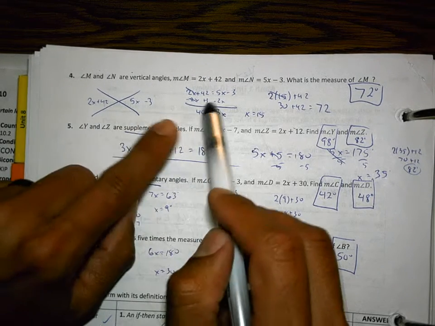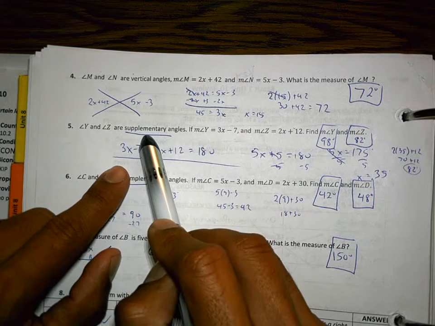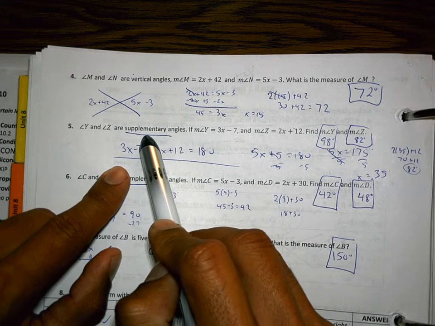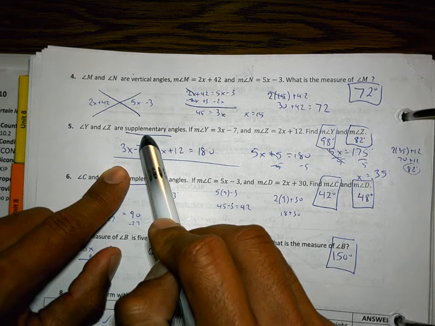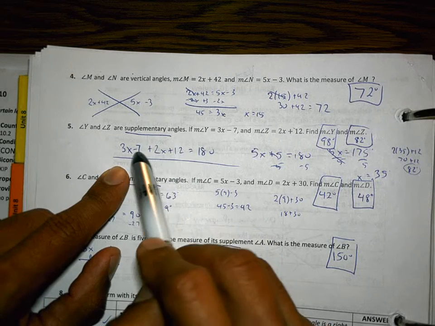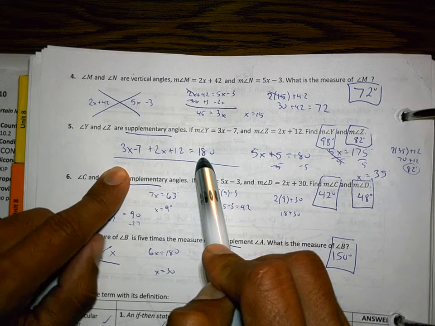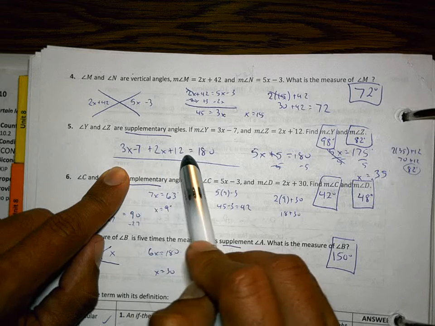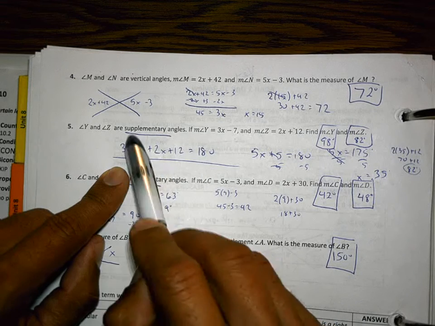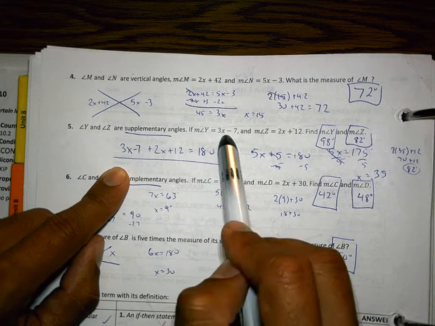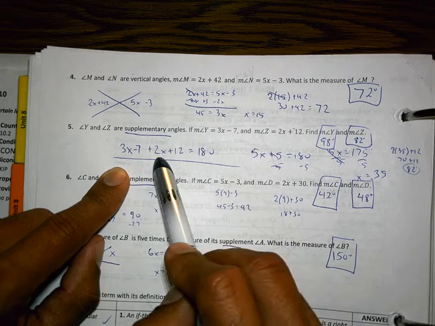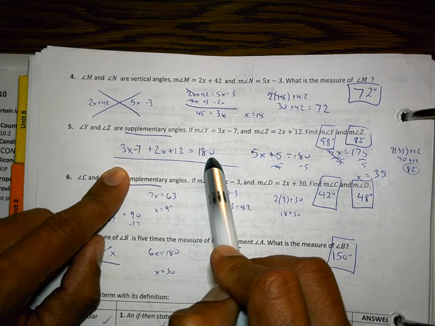Vertical angles, I set them equal to each other. Supplementary angles are different. You don't set them equal to each other. The word supplementary means adds to 180 degrees. So if I'm adding to be 180 degrees, then I'm going to put 3x minus 7 plus 2x plus 12 equals 180 because they're supplementary.